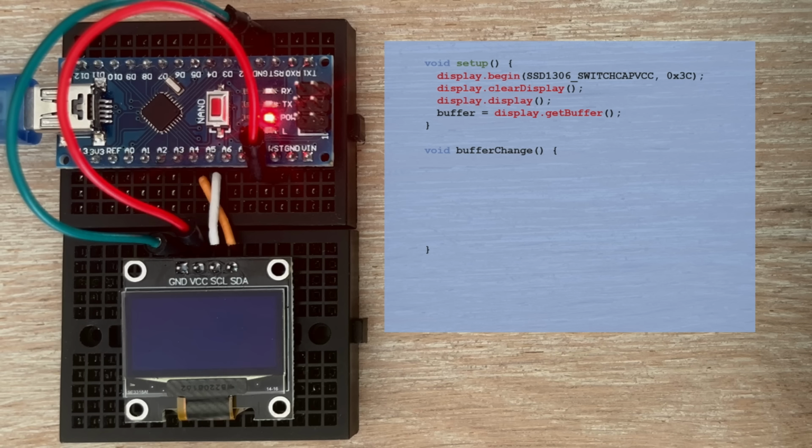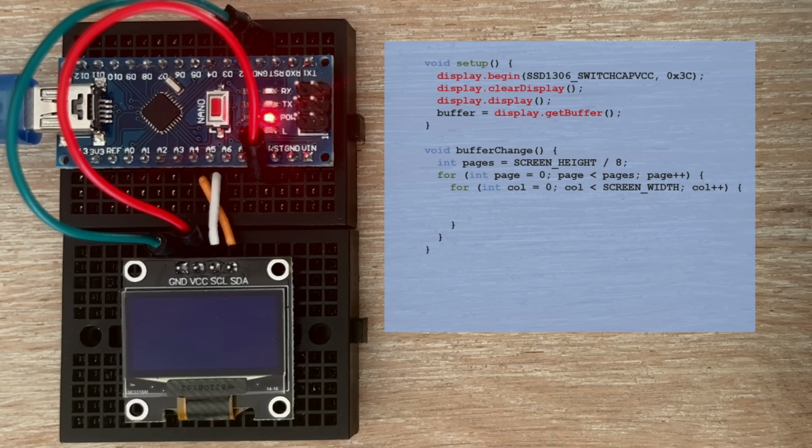To do this, we first calculate how many pages there are by dividing the screen height by 8. Then we use two nested for loops. The outer loop goes through each page, and the inner loop goes through every column. For each position, we calculate the correct index in the buffer and set the byte to this binary number, which turns on the top pixel in that page.